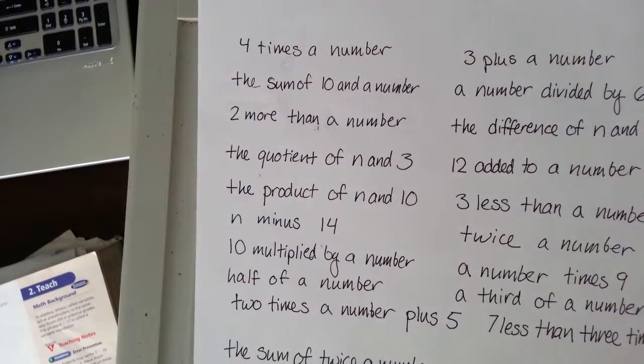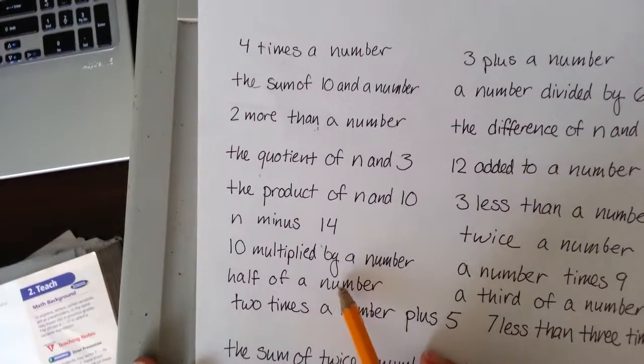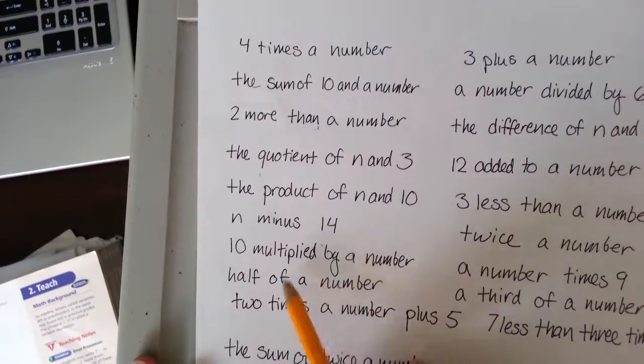Half is a very specific term that has to do with division because it's always divided by 2. So whenever you see the word half, that's going to mean something divided by 2. So this is going to be half of a number, that means n divided by 2.